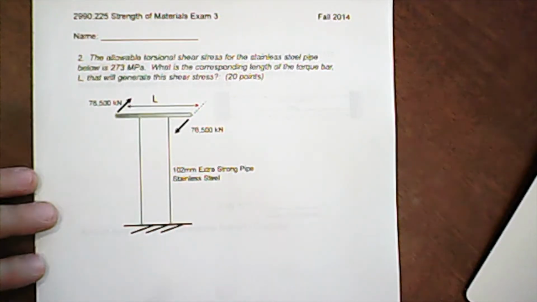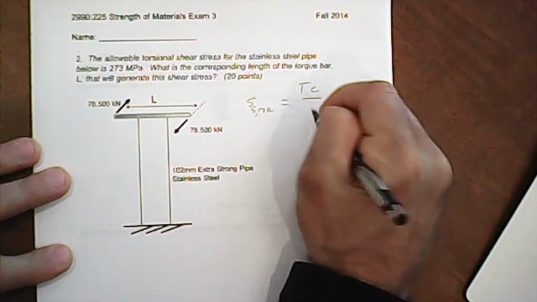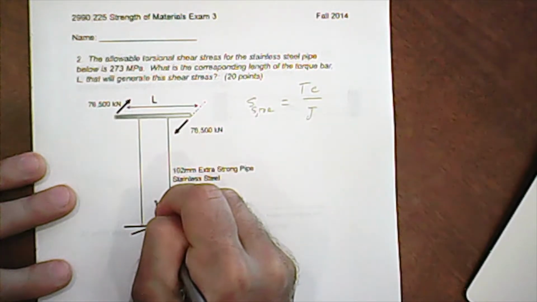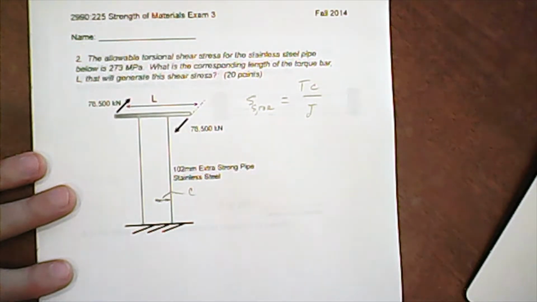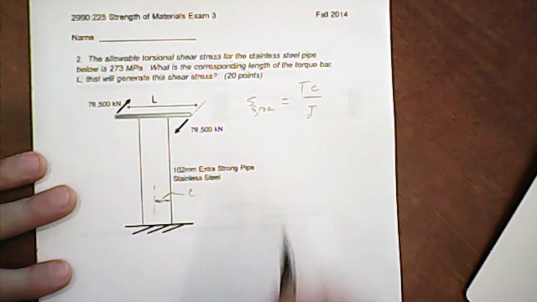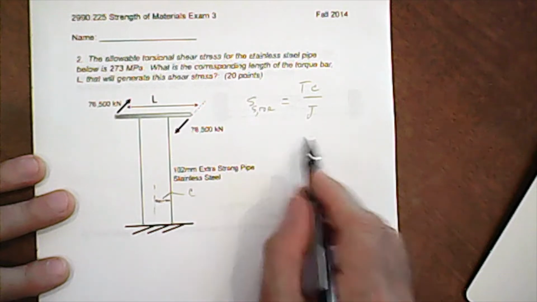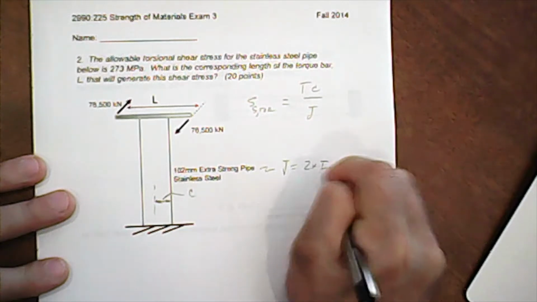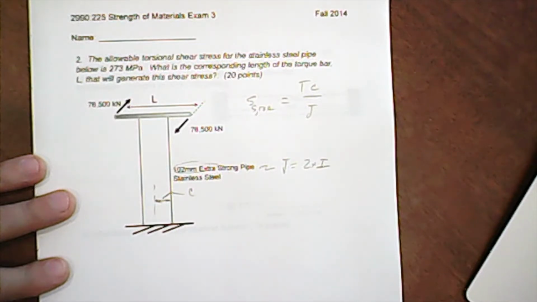So as you may recall, when you see a torsion problem, you're going to want to use S sub S torsion equals TC over J, right? Remembering that C is the distance from the neutral axis to the extreme fiber. J is the polar moment of inertia. J equals 2 times I for this particular pipe, 102 millimeter extra strong pipe.